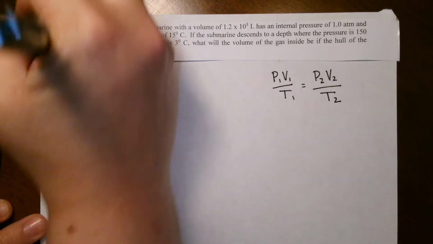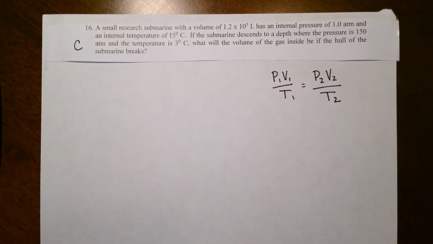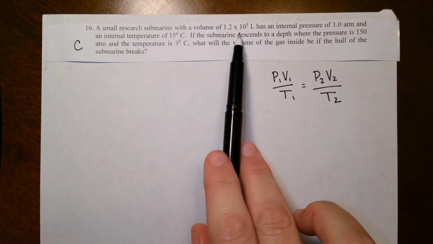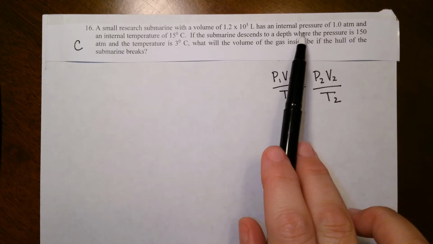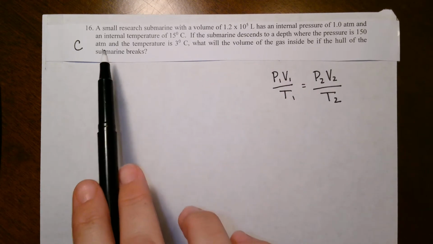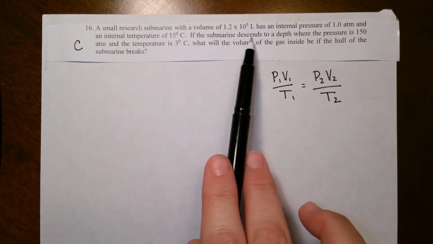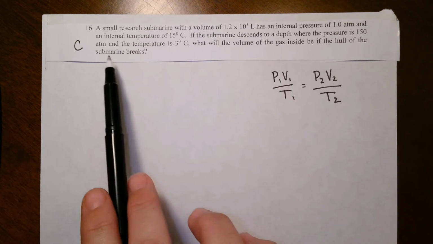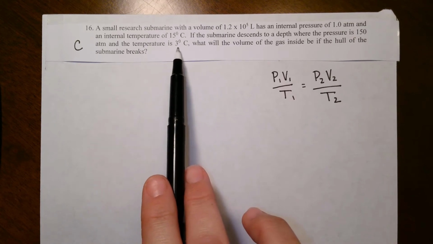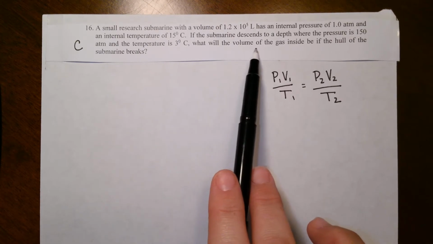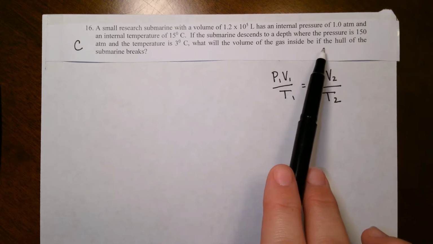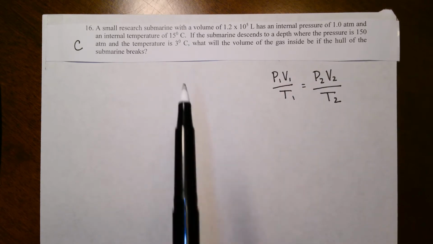So this is question 16 from section C. The small research submarine with a volume of 1.2 times 10 to the 5th liters has an internal pressure of 1 atm and an internal temperature of 15 degrees Celsius. If the submarine descends to a depth where the pressure is 150 atm and the temperature is 3 degrees Celsius, what will be the volume of the gas inside if the hull of the submarine breaks?